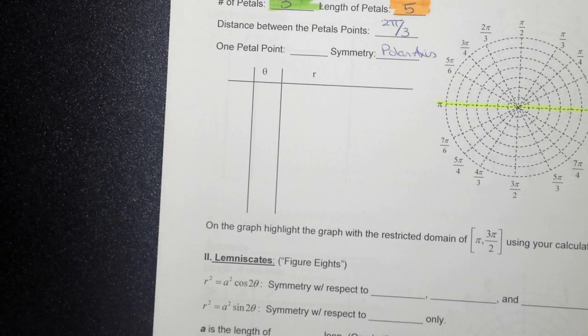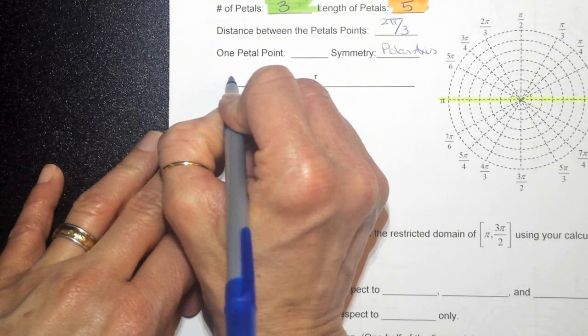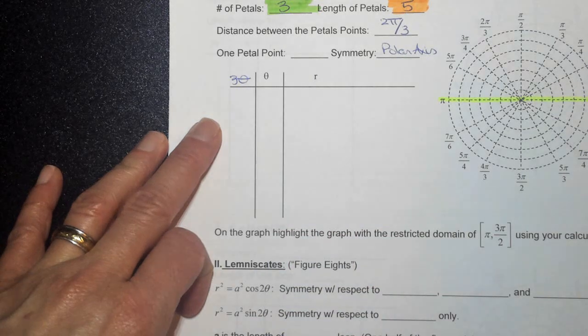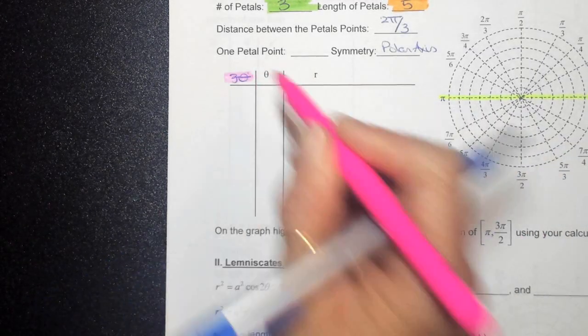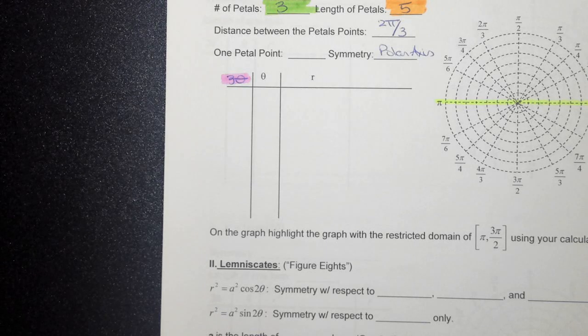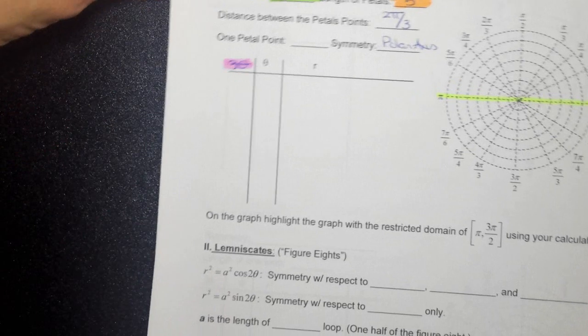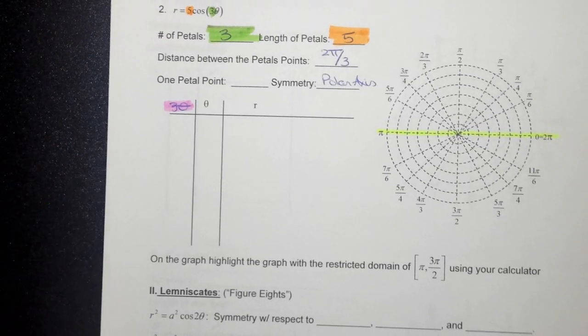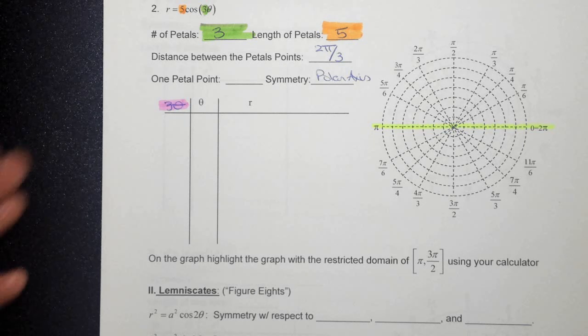So again, our values are going to change now because we are going to find values for 3 theta. And we're going to plug these in. Now they're going to be different for cosine. So for cosine, remember, you want to pick angles from the unit circle that are going to give us whole numbers like 0 or 1, or fractions like 1/2 and -1/2.